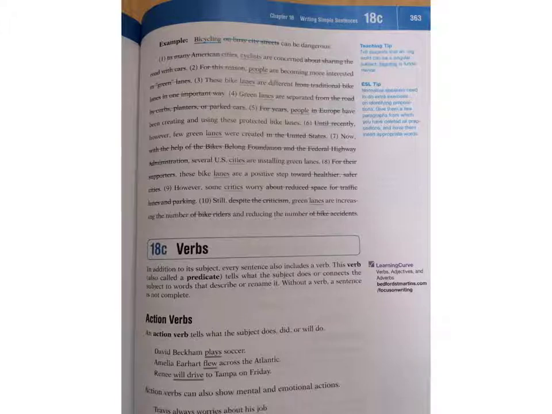Here's the copy from the instructor's manual that shows the answers to the exercise on prepositions. So the important thing to do here is to cross out the prepositional phrase. So in number 1, the sentence is, "In many American cities, cyclists are concerned about sharing the road with cars." The idea is to cross out the prepositional phrases, which makes it easier to identify the subject.